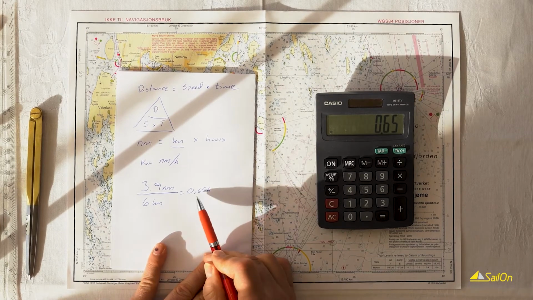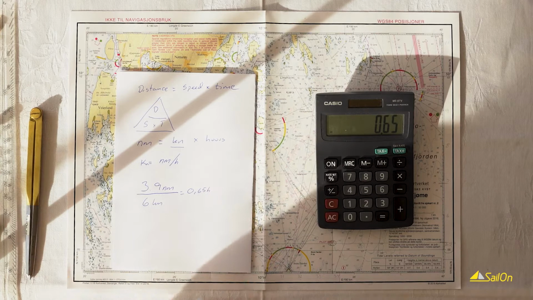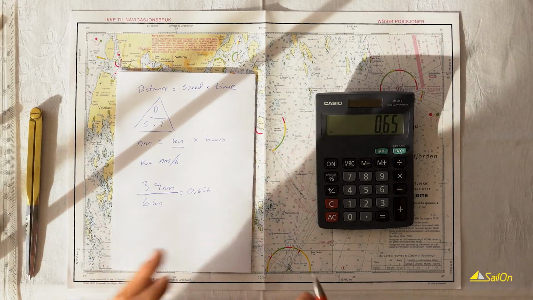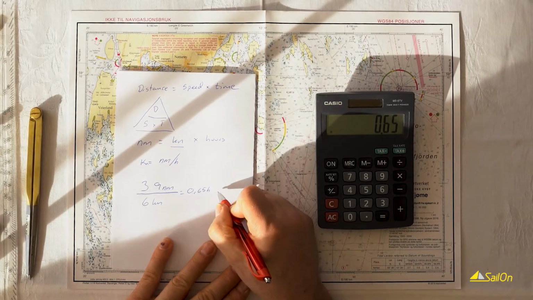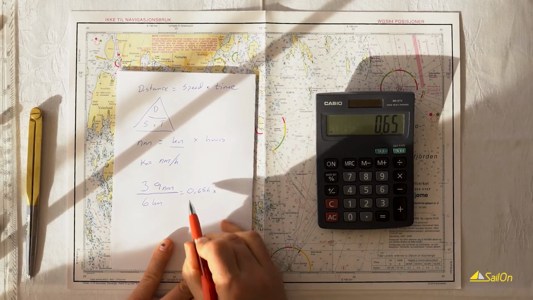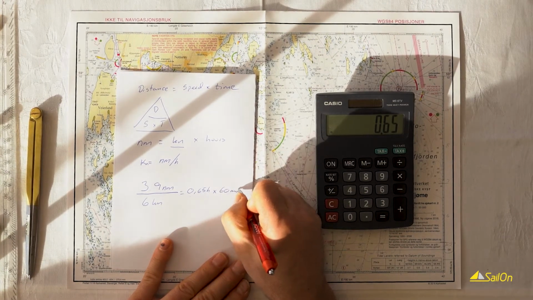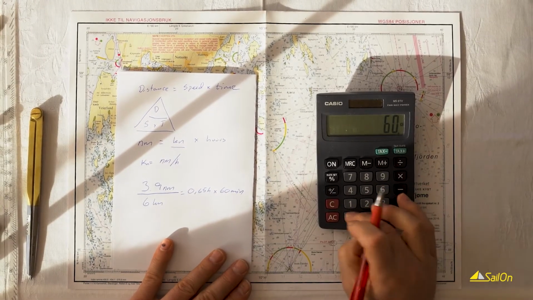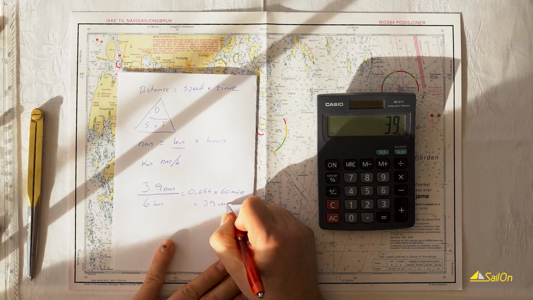Now, this may not tell us very much because we are used to using minutes when we get less than hours. Something that is part of an hour, not a whole hour, but part of an hour, we use minutes. We know that there are 60 minutes in 1 hour. So we times 0.65 by 60 minutes, and we get 39 minutes.